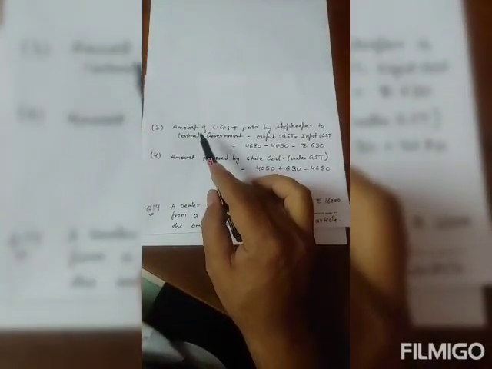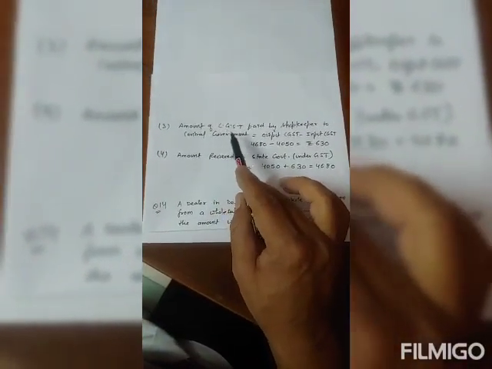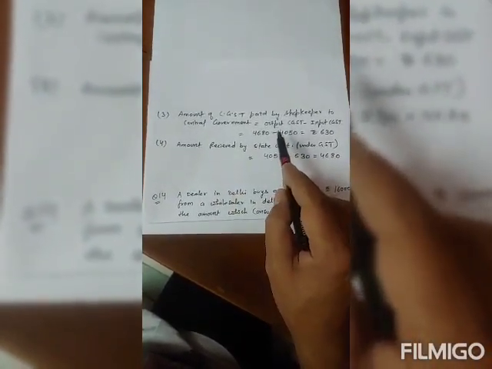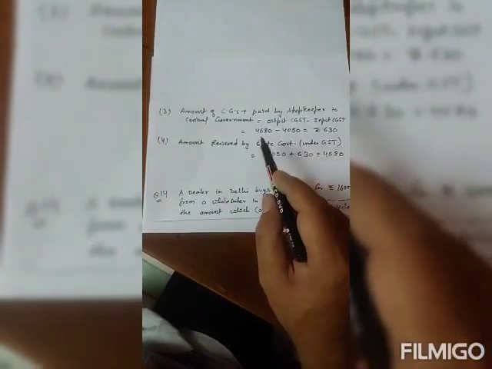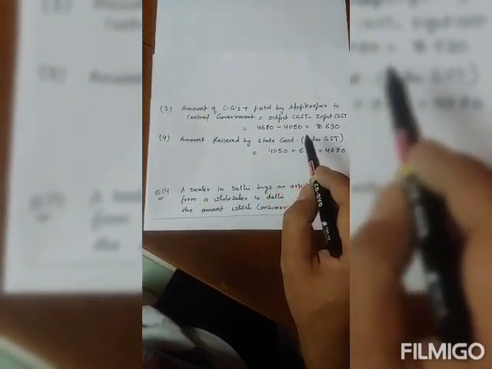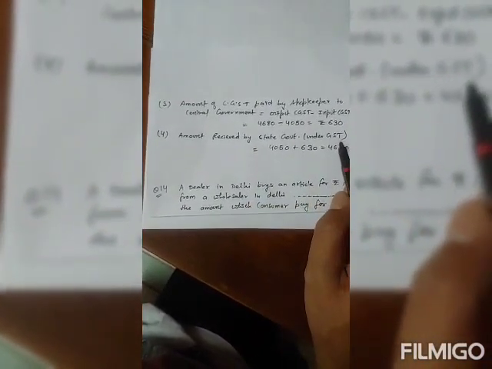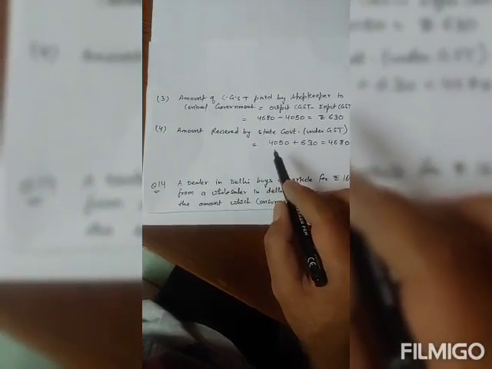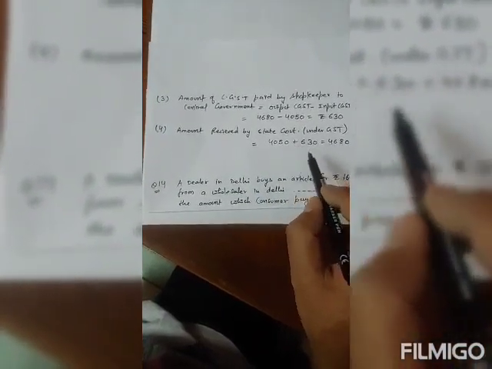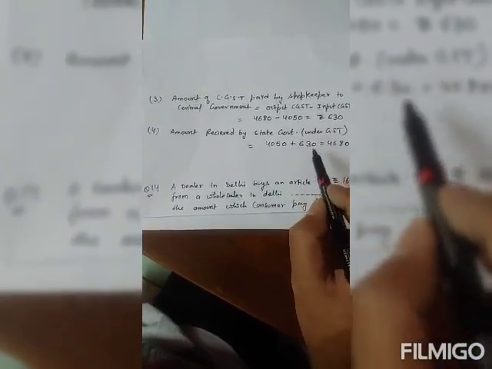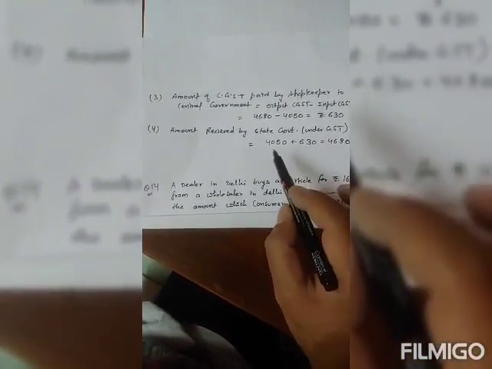Now, the third part of the question is, we have to calculate the amount of CGST paid by shopkeeper to the central government, which comes as output CGST minus input CGST, that is 4,680 minus 4,050, which comes as rupees 630. For the fourth part, the amount received by state government under GST will be 4,050 rupees plus 630, the net tax that we are getting. So 4,050 plus 630 we are getting as 4,680.